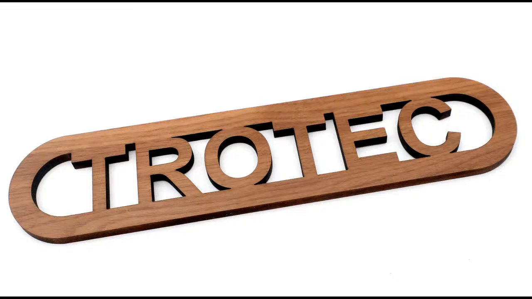So a simple process can produce very, very nice looking finished products. In this case, a nice little sign. And of course, you can scale this up as large as your laser system can go. You can cut it out as big as you'd like, or as small as you like.